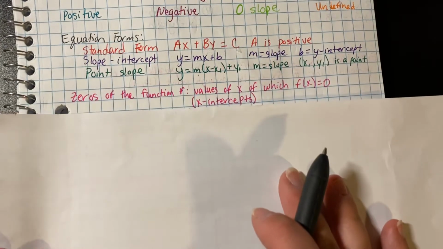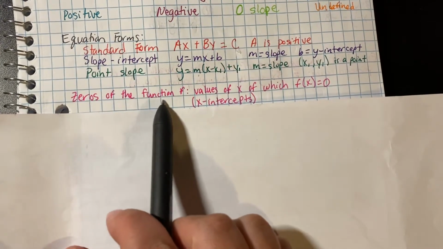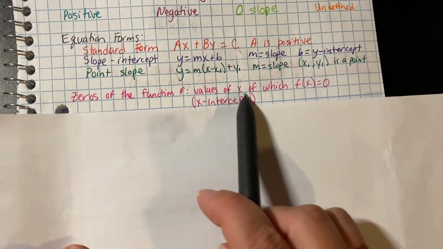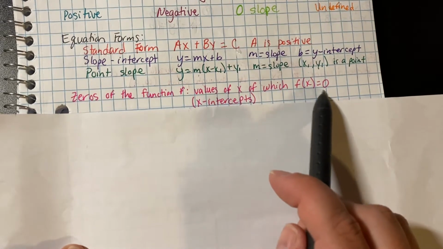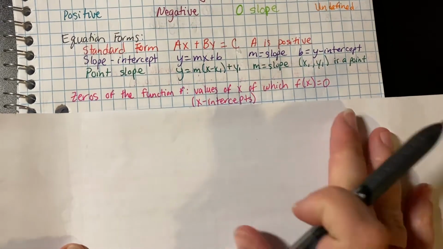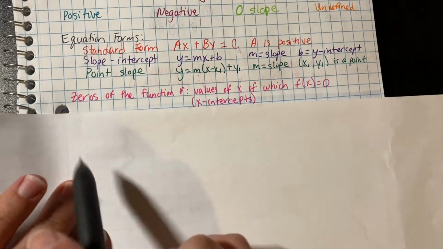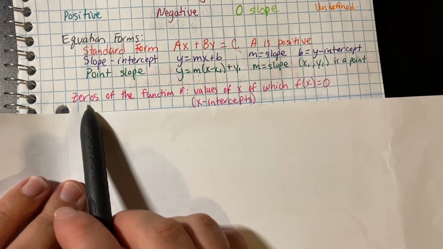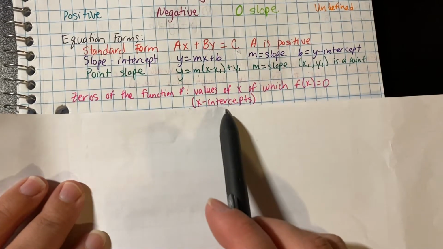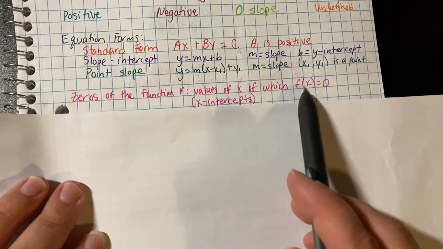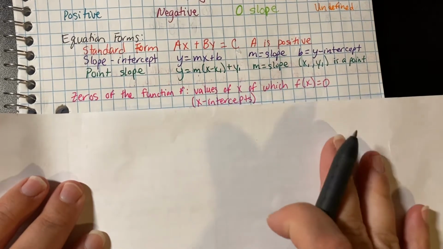All right. Zeros of the function f. So the values of x where f of x equals 0, or also the x-intercept. So if you see where it says zeros of a function, we're just talking about the x-intercepts or where our function equals 0.